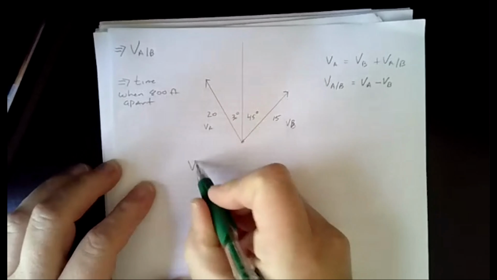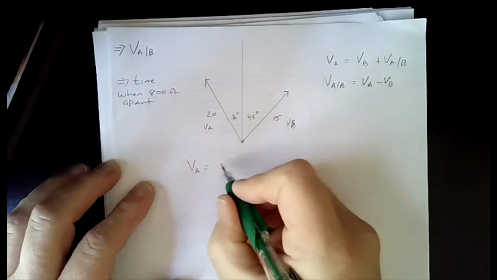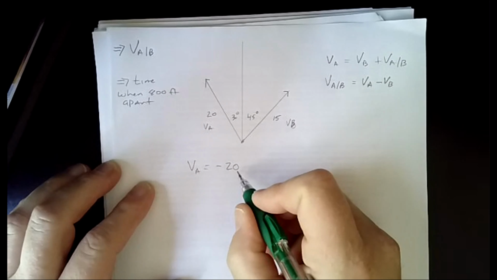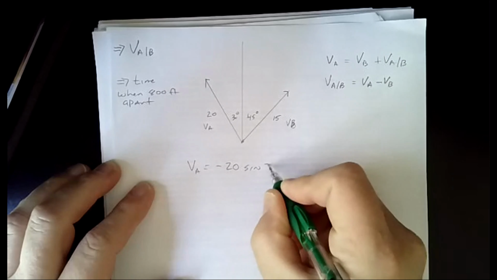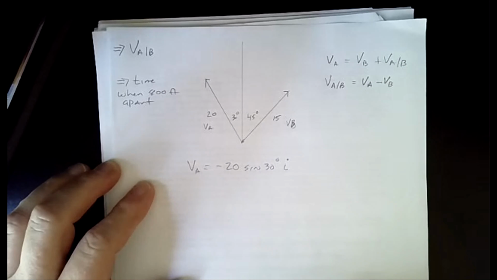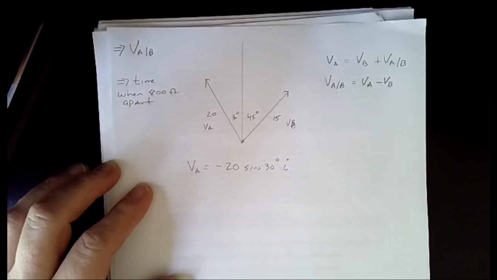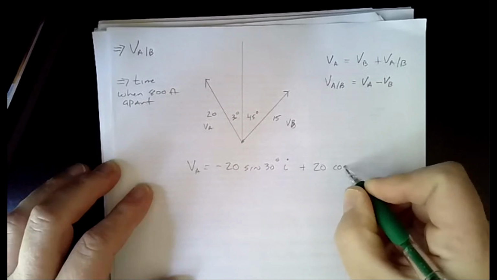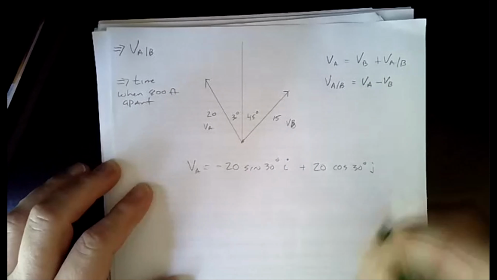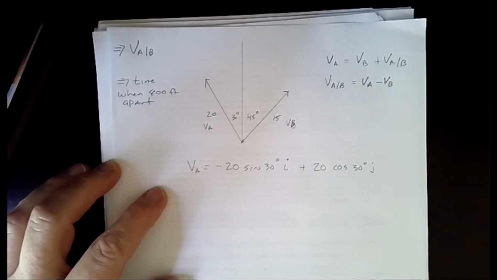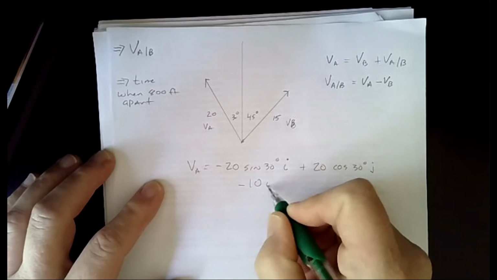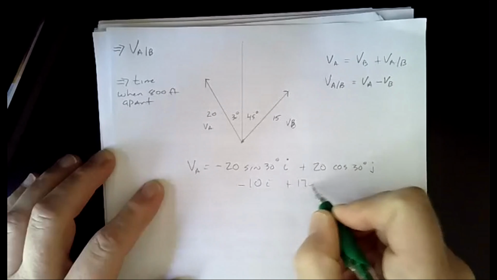If we draw out VA, we know that it's going to equal minus 20, that's its speed, times sine 30. So that's its X component, I, plus 20 cosine 30. And that's its J component. All right. So we end up with essentially minus 10 I plus 17.32 J.